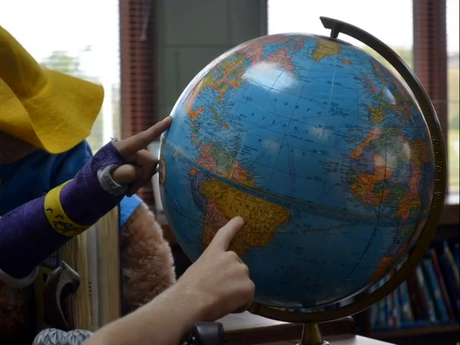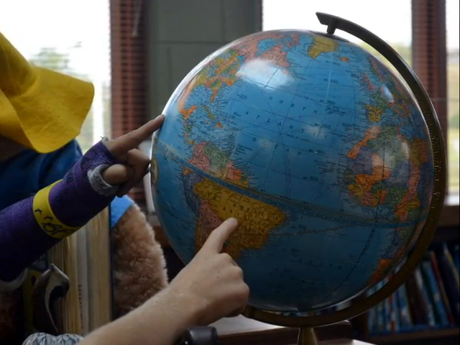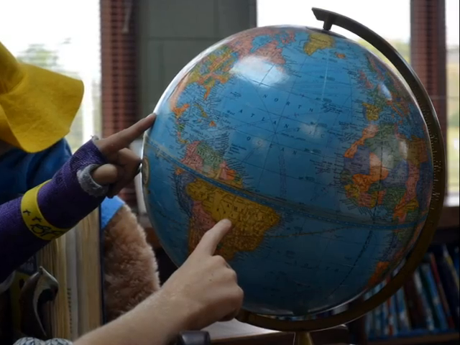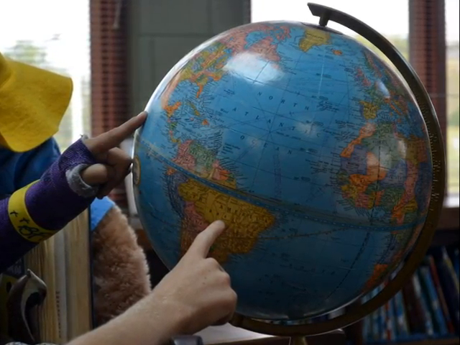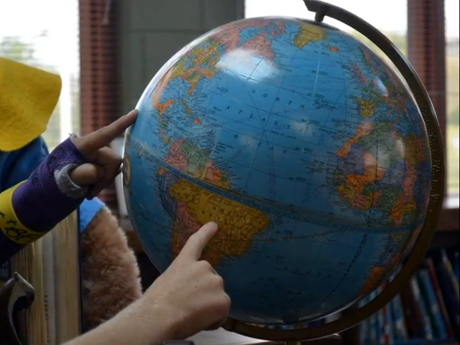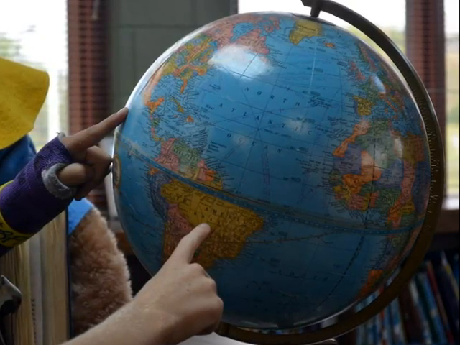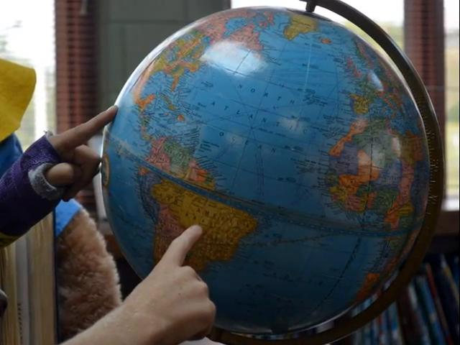Spin the globe, place your finger on an area to stop the spinning, and see where you've landed. Now imagine you're taking a trip there. What do you see? You can learn a lot about another state or country simply by knowing where it is located.